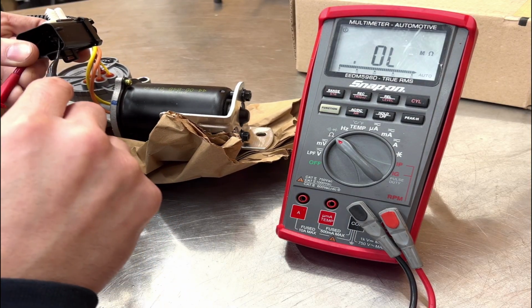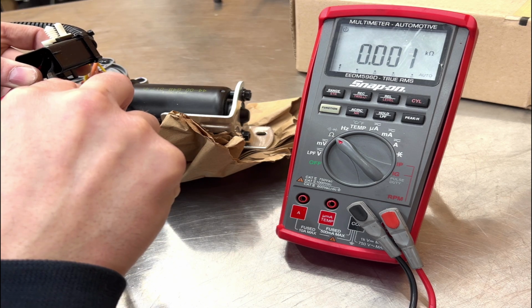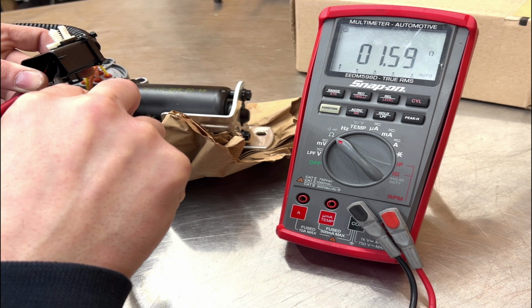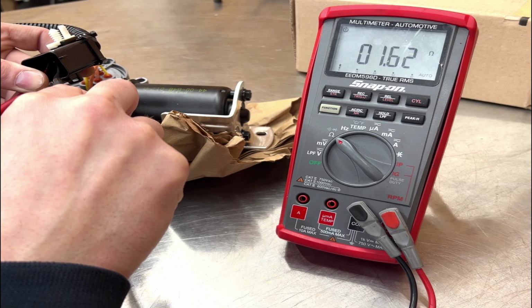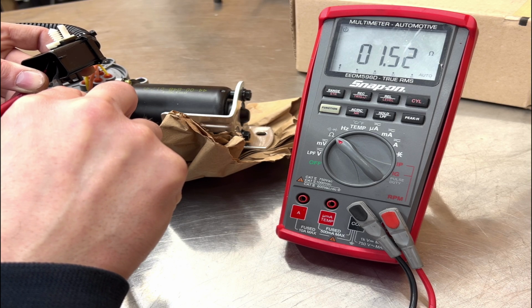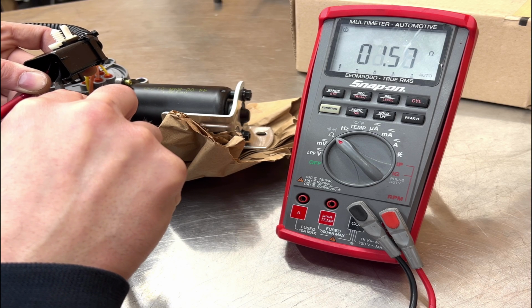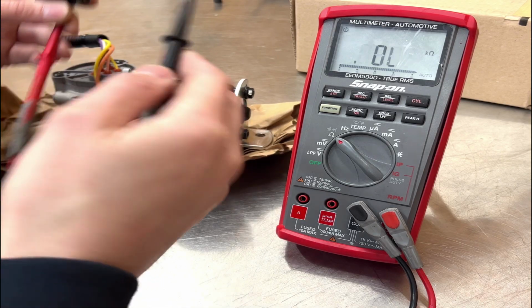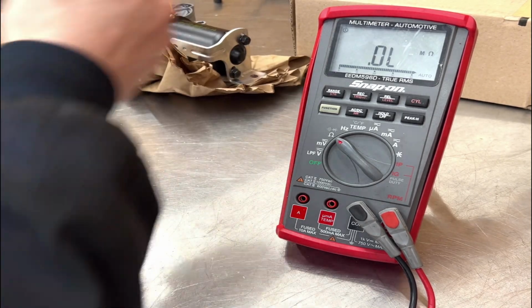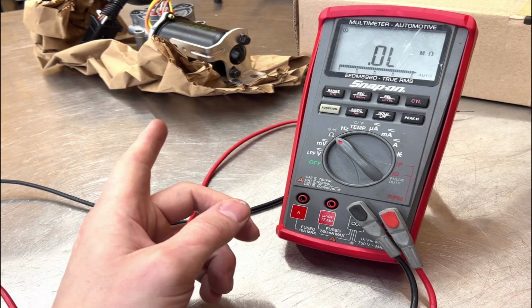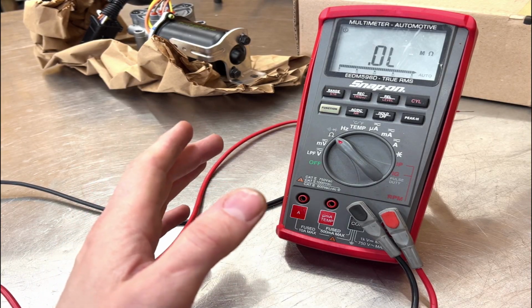Look at that. Oh man, I just messed it up. Well, this is obnoxious. There you go. 1.5, 1.6 ohms. So proper resistance for one of these appears to be in the 1.5 ohm range. I do not know why we had an open motor fault to start this whole thing off.